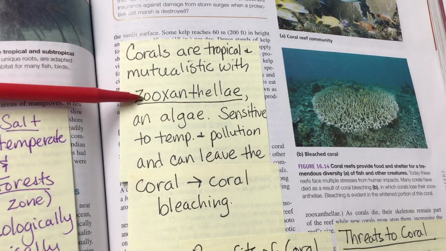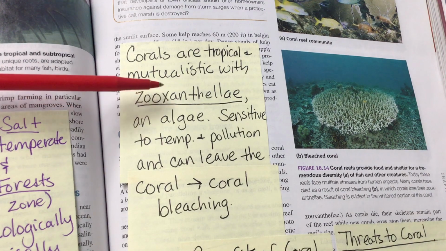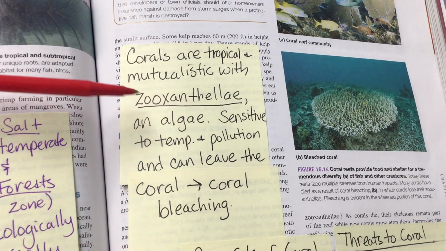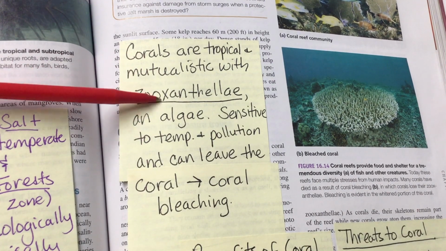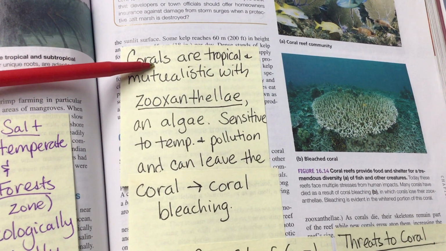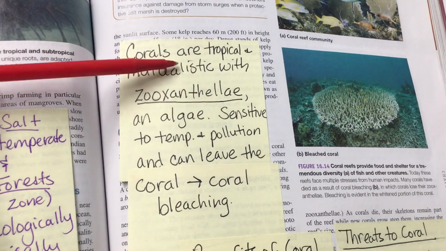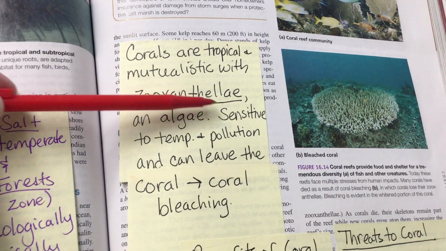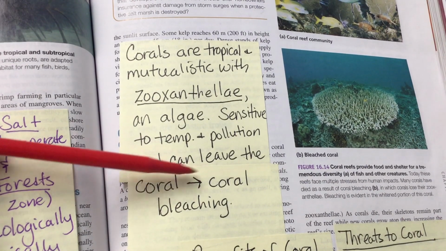They're mutualistic with zooxanthellae, so that X is a Z sound, zooxanthellae, which is an algae. So they live together, and so the zooxanthellae photosynthesize and give energy to the coral. Coral's actually an animal. It's related to a sea anemone. So the zooxanthellae is sensitive to temperature and pollution and can leave the coral, and so this is called coral bleaching.